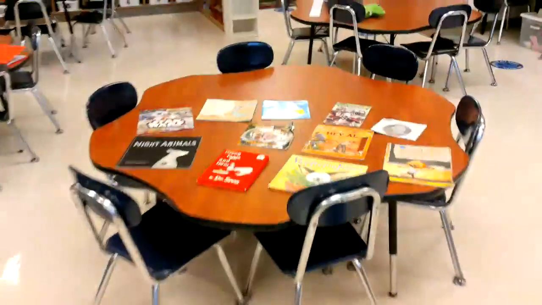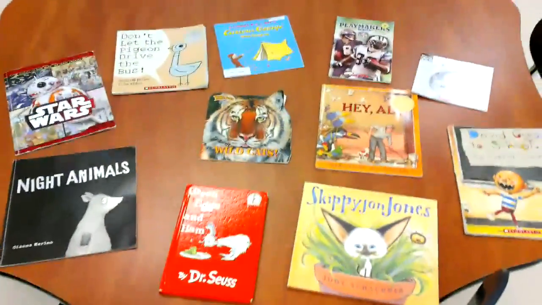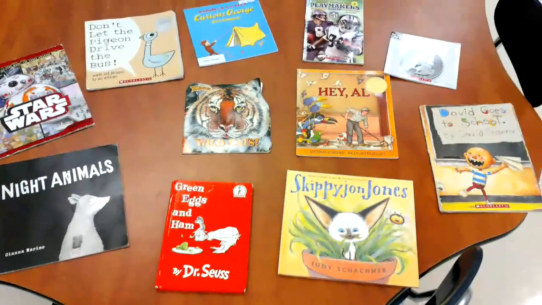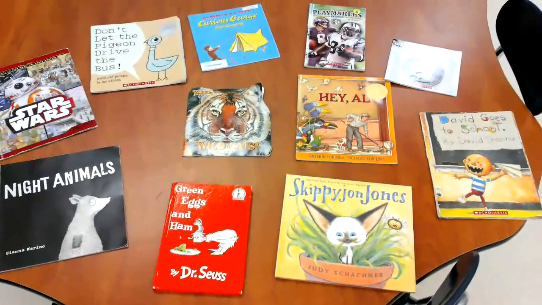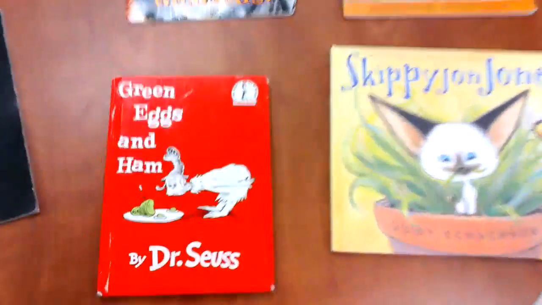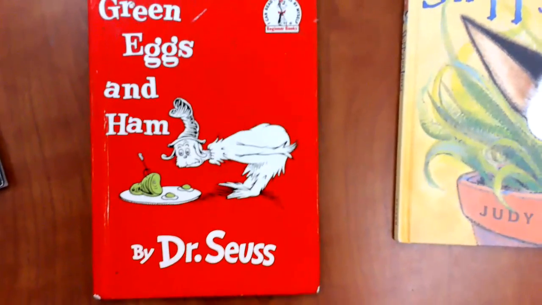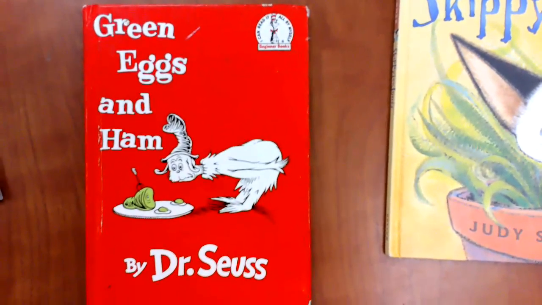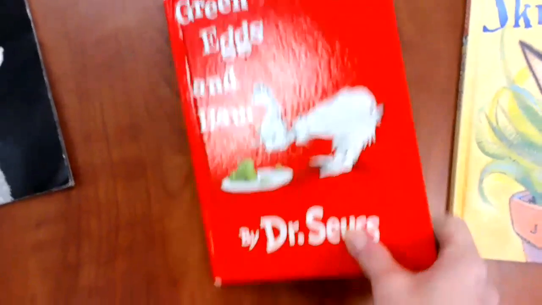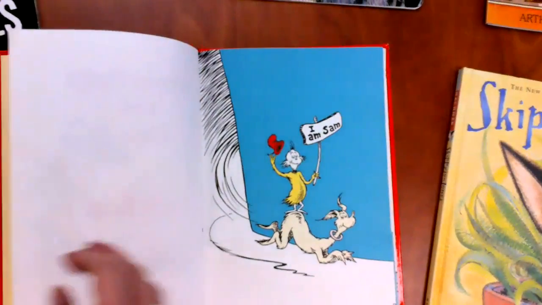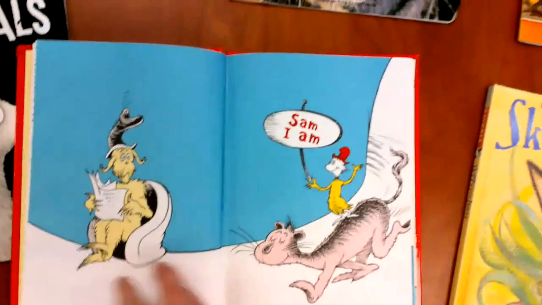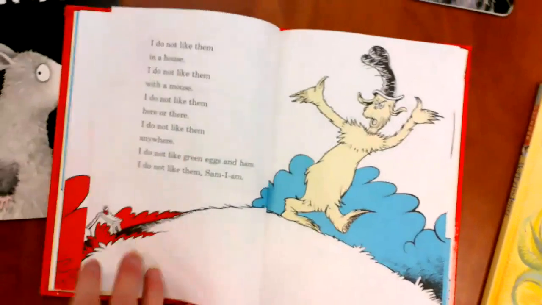So let's take a look at some of the books that I chose that I might be interested in reading today. Which of these books would you choose if I said, why don't you pick 3 and bring them to your seat? What you're going to do is pick it up and look at the cover. Read the title, read the author, and then take a look inside and say, wait, Green Eggs and Ham by Dr. Seuss. Oh, I remember this story. Mom and Dad read it to me. So this would be a good book for me to bring back to my seat.